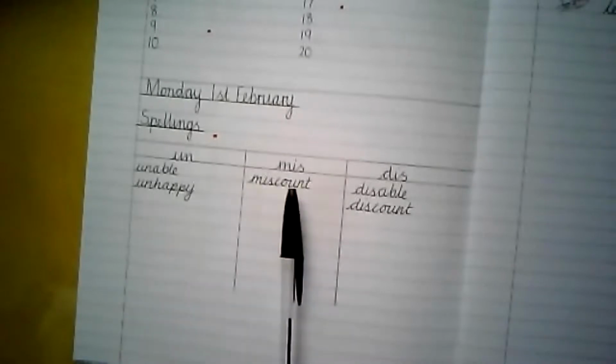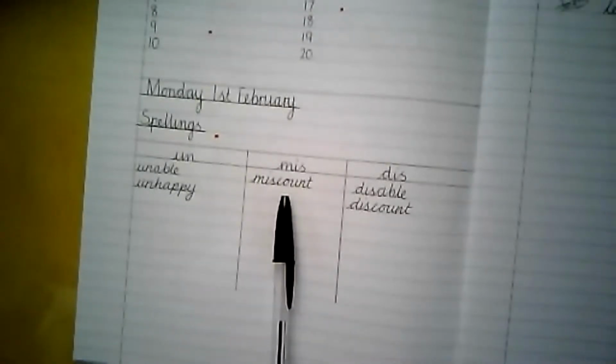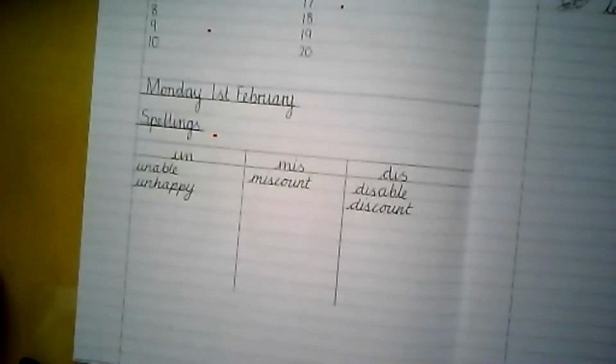Is that when you can see my book? Yes. So I've got unable and unhappy at the moment. I've got miscount in the middle, and I've got disable and discount. So I'm going to work through the list, and I can add my words to the right column, remembering there might be more than 1 in each column.